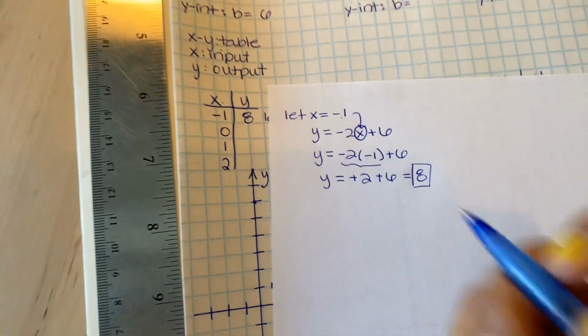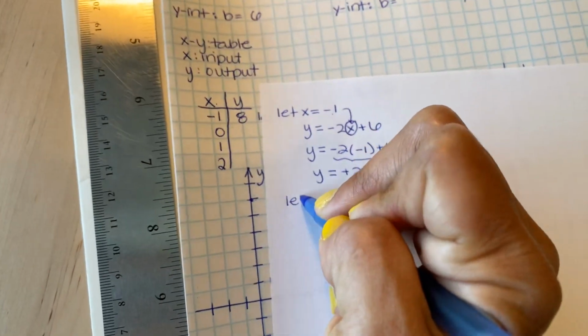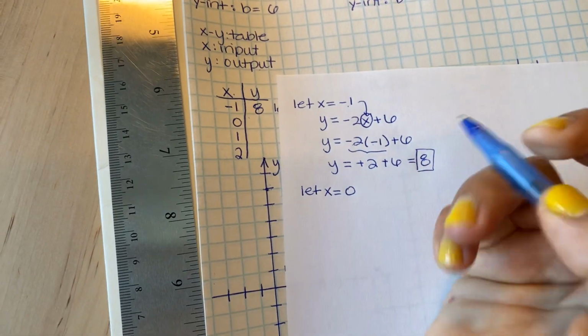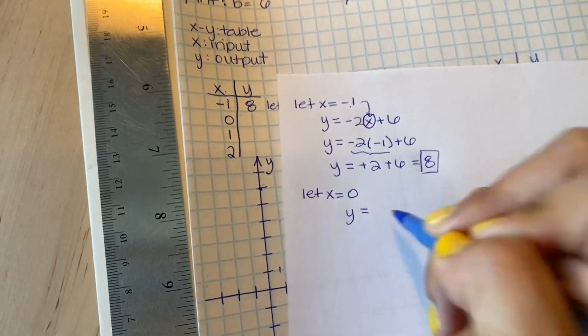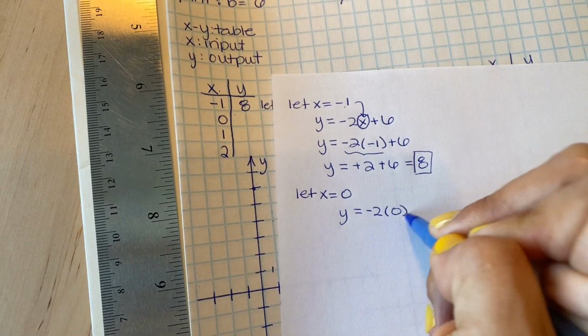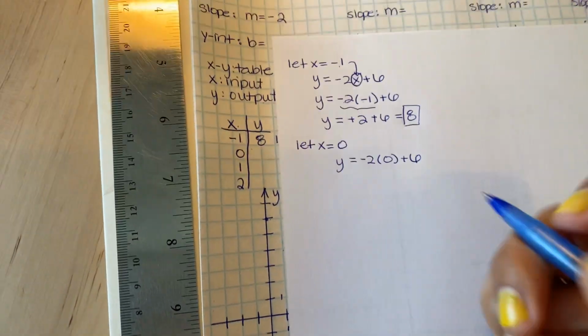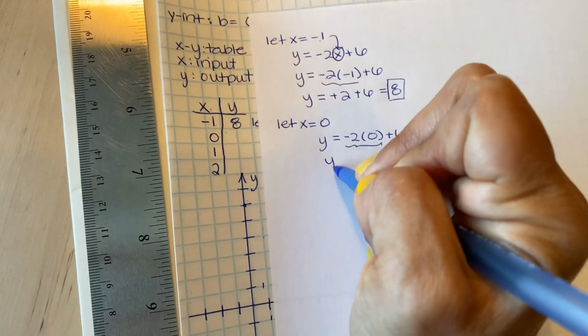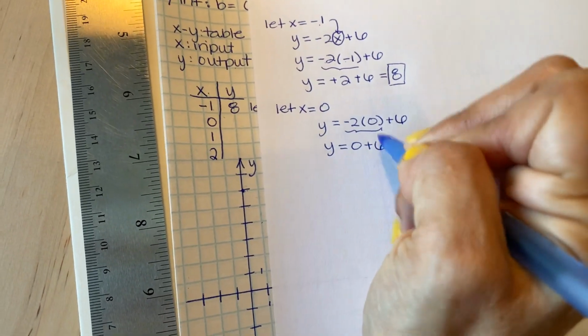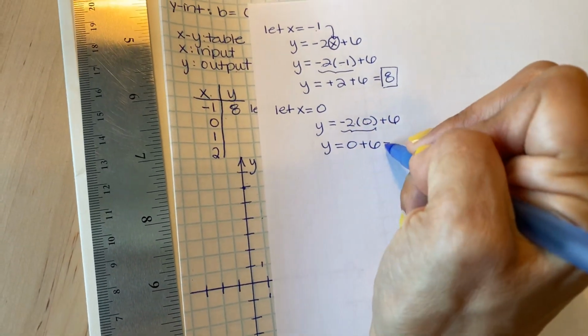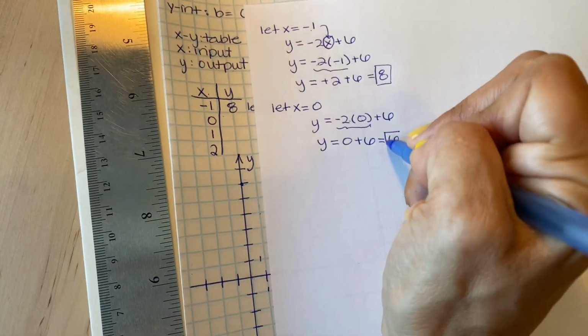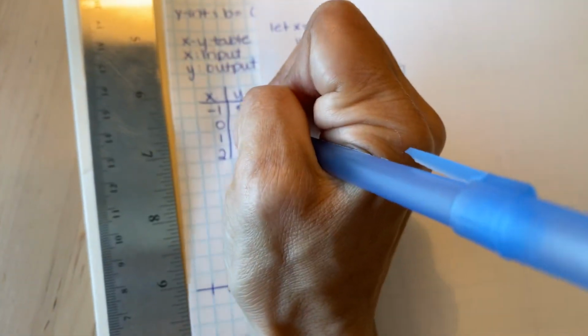Okay, now let x equal 0. So y is equal to -2 times 0 plus 6. Take this product, I get 0, because any number times 0 is just 0, so I'm left with 6. And so that is my output Y value. So here's 6.